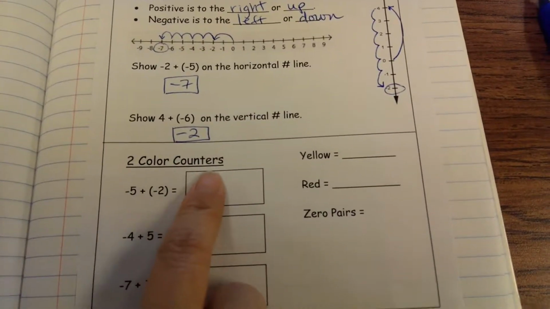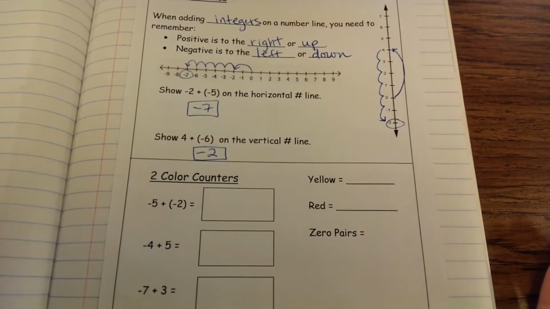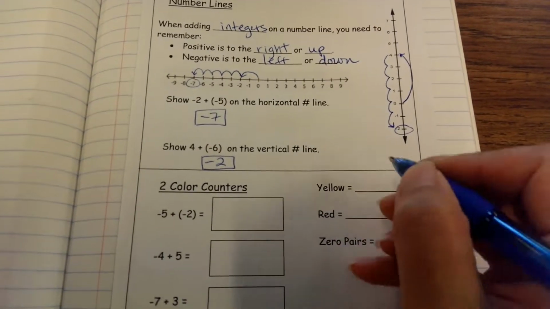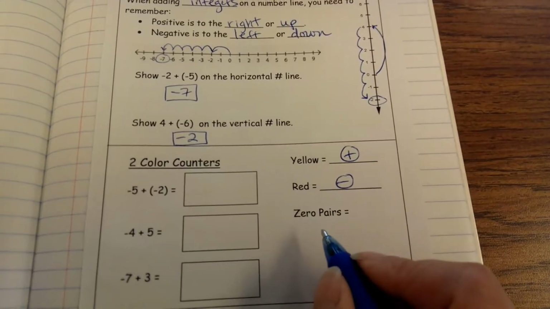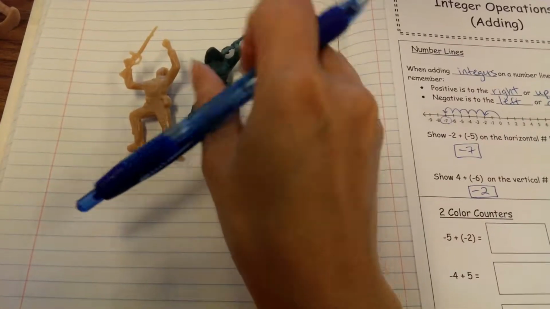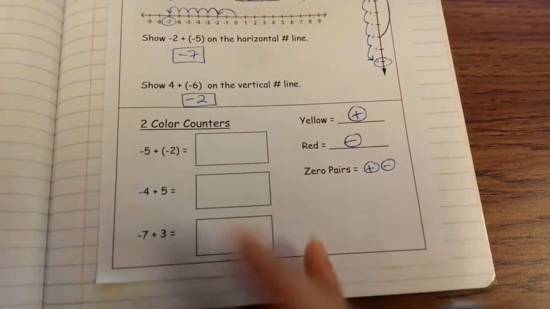So here, when it says use colored counters, well, we actually didn't use yellow and red colored counters. We used army men. We used green for positive and beige for negative. But here, the yellow was supposed to be positive and the red was supposed to be negative, right? A 0 pair would be when a positive and a negative met each other, like on the field. When a positive and a negative met up with each other and they fought, they both died. So that becomes 0, right? They cancel each other out.